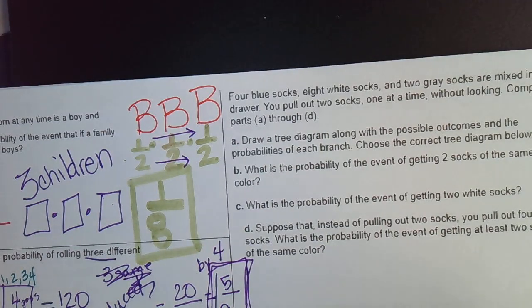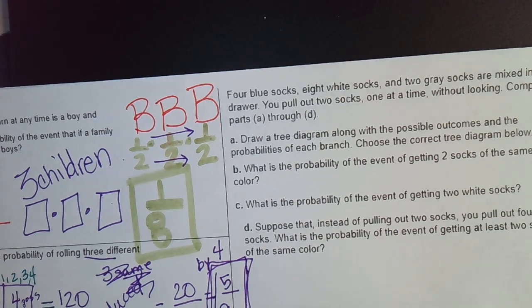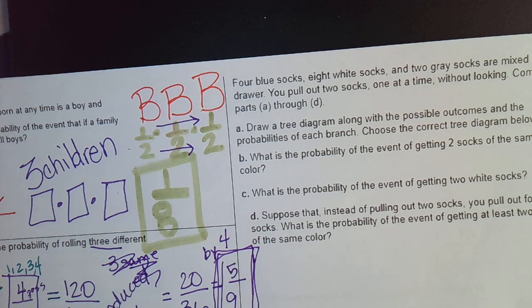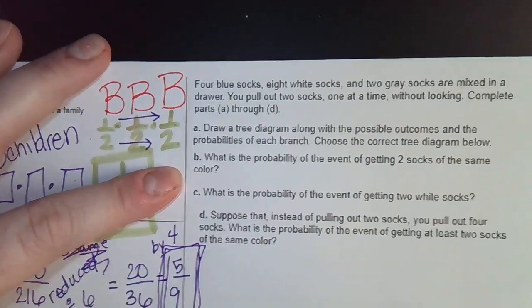Hey guys, we're still on 9.2. We're almost done. Okay, let's look at this sock problem.